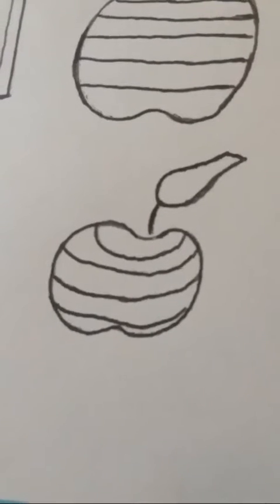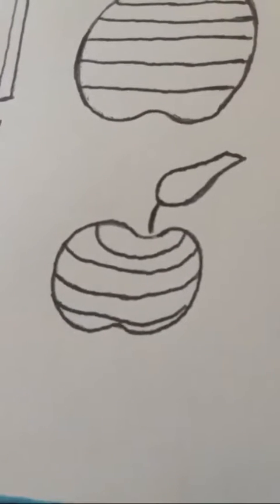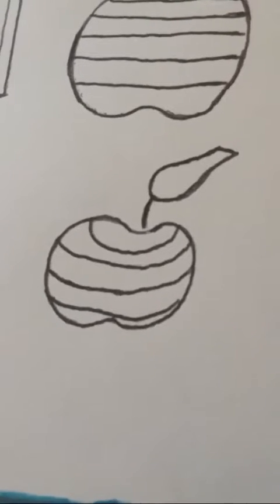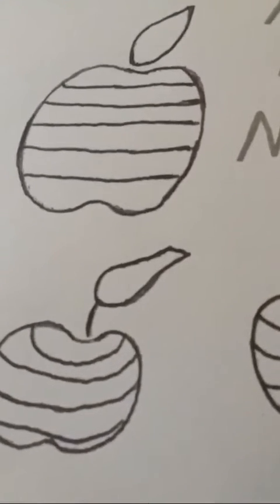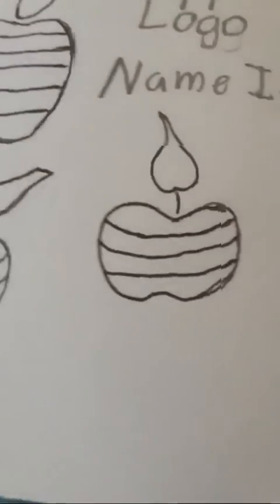There's a little pumpkin handle, and it doesn't look like an apple, but more like a pumpkin, with a cherry on top or something.